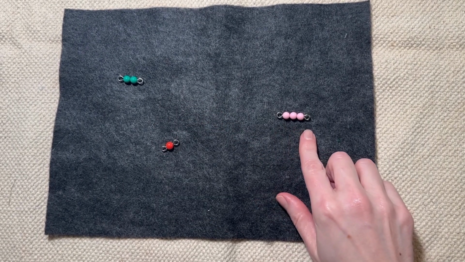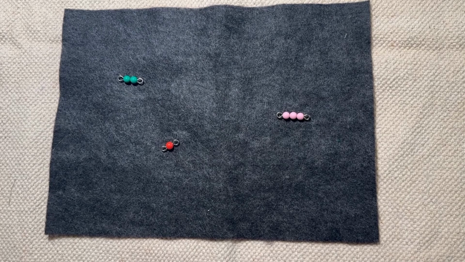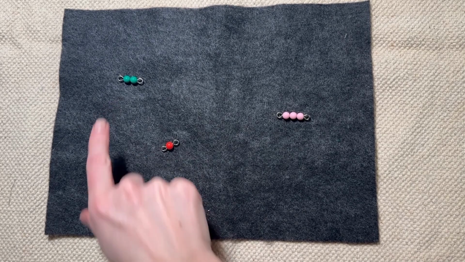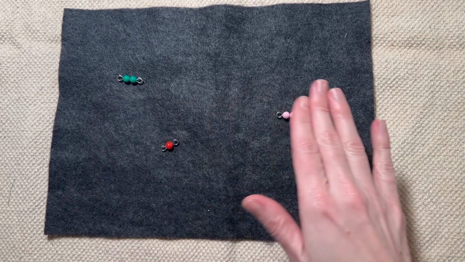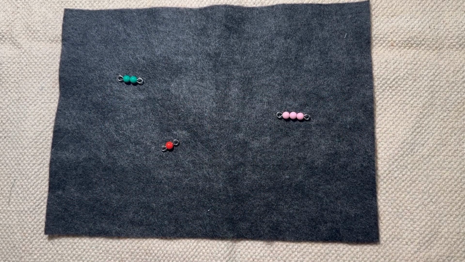1, 2, 3. And so we're going to keep going like this until we're satisfied that they've had enough time to associate the language with the correct bead. So we're going to ask our student to manipulate the material in association with the correct language. And once you're satisfied that they understand that language, you're going to give the next part of the 3-period lesson.